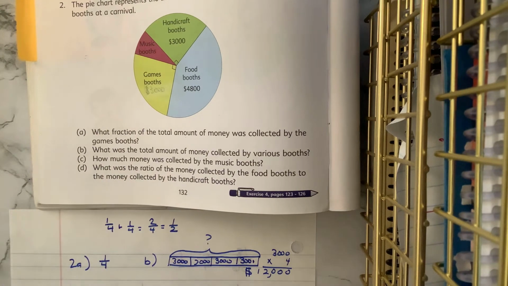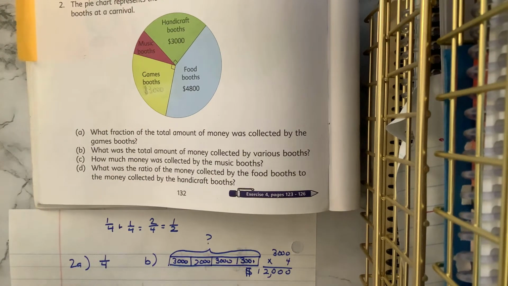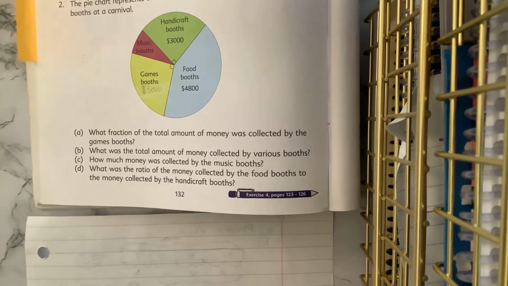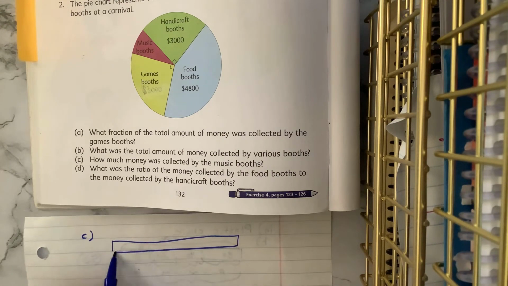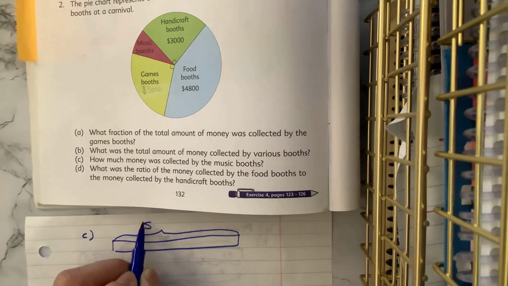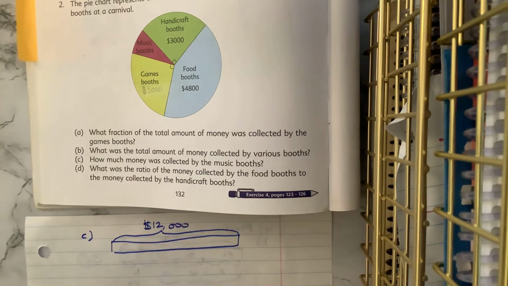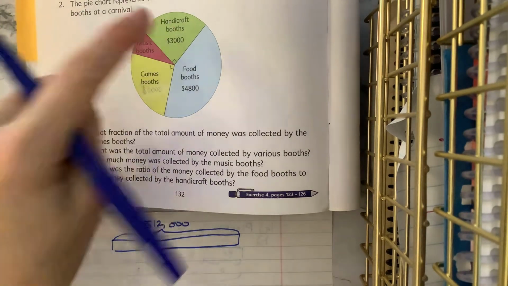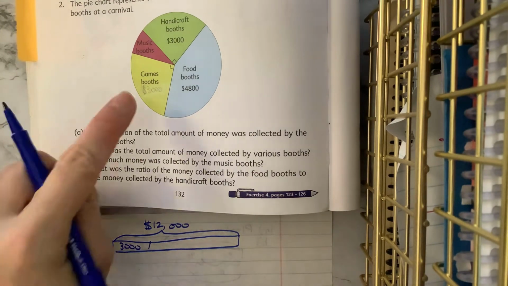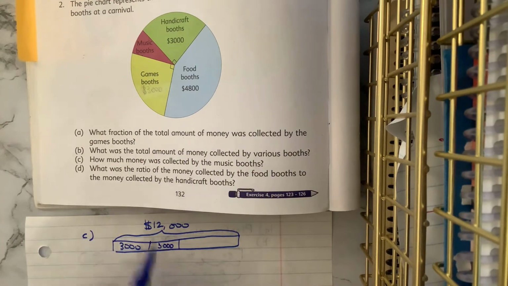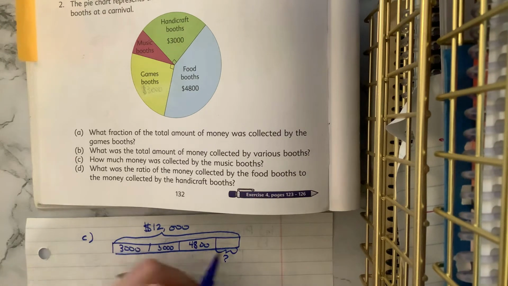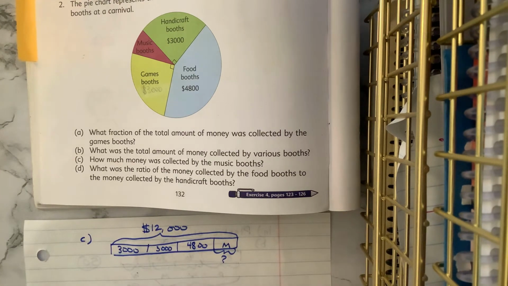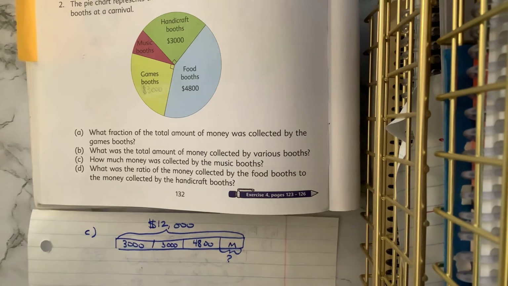So now we kind of have to think in terms of our total again. I'm going to make a little more room for us for C here. So again, we know our total because we just calculated it in B. We have 12,000. We also know the handicraft booth is 3,000. The games booth is 3,000. The food booths are 4,800. So what is left for music? I'm actually going to have you pause and try to solve this, and then come on back and see how you did.